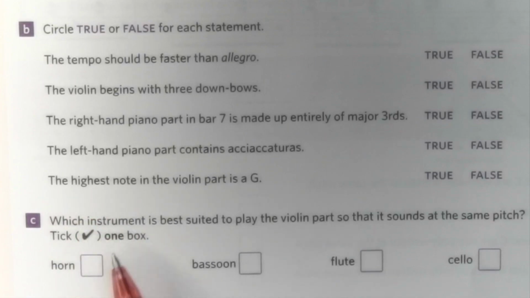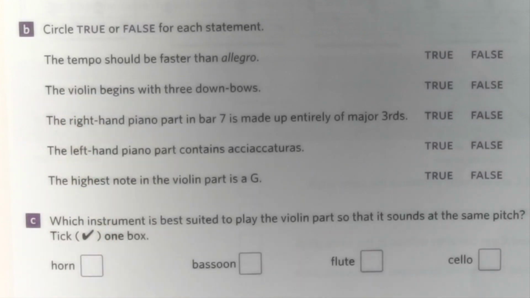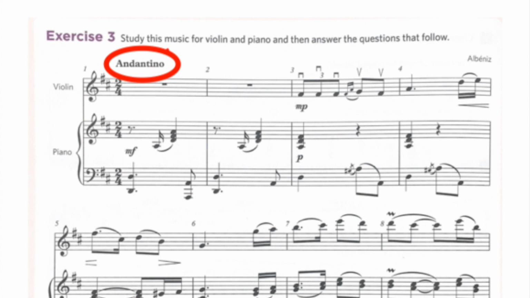In this second question, we need to observe the original score and answer the questions. They say here that tempo should be faster than allegro, but andantino, written at the beginning of this amazing piece by Albéniz, is actually slower than allegro.